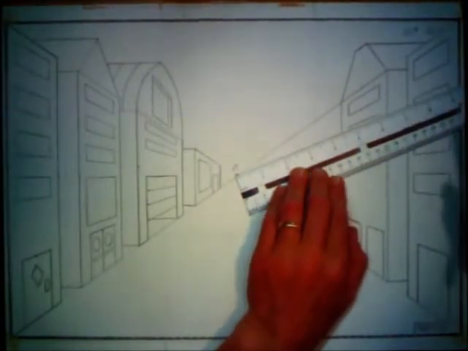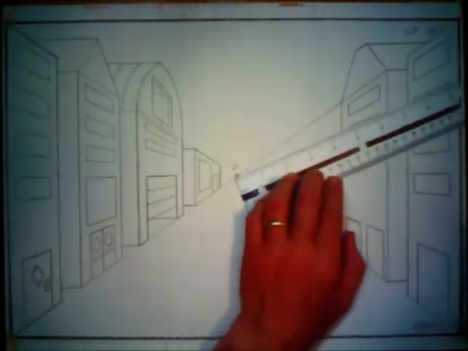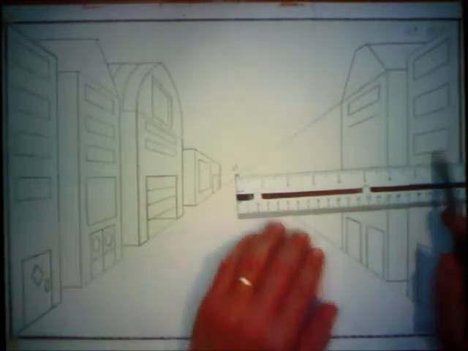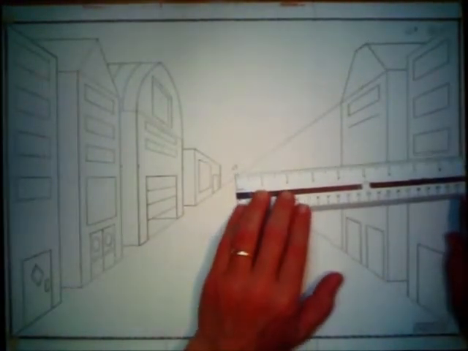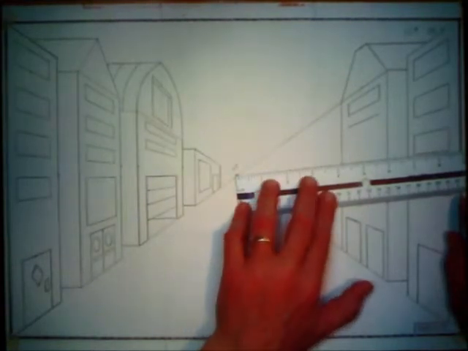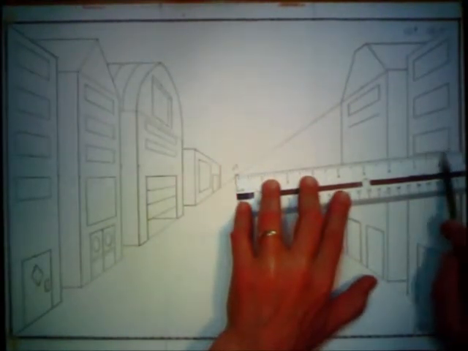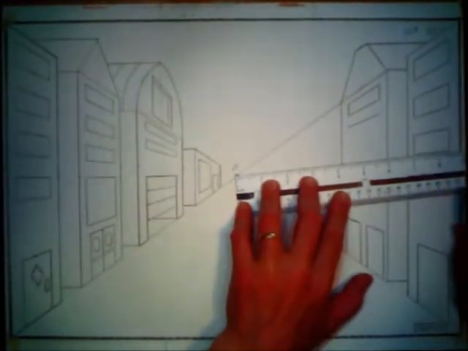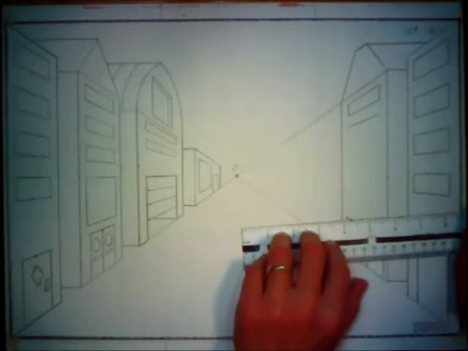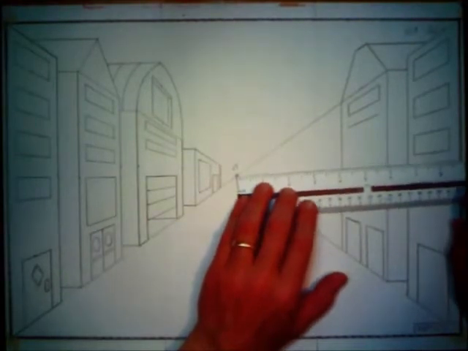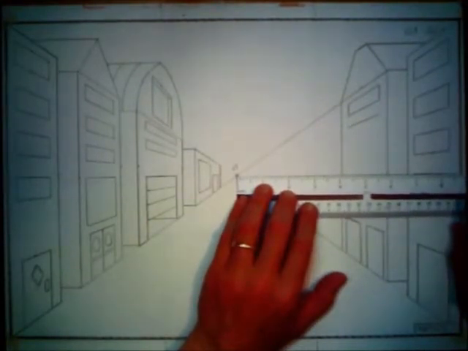Okay, they should line up with each other and they should point at the vanishing point. Now in this case, we're going to come down to the bottom of the third window. And we're going to hold our ruler down. We're going to find the bottom of this third window. Now before we do that, let's think about this. Maybe we'll go to the top.